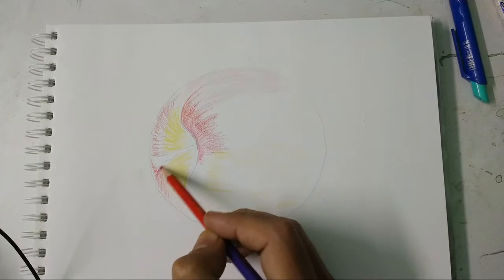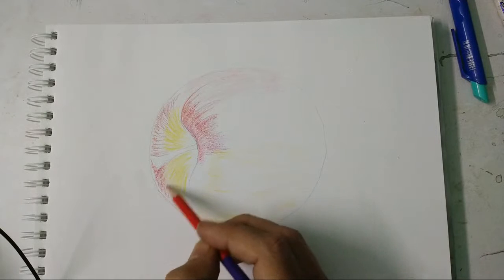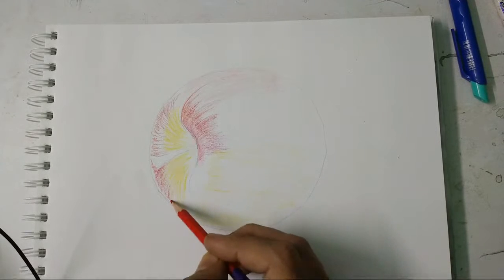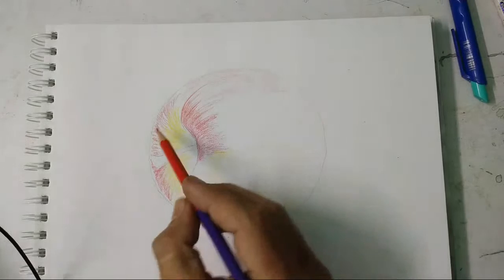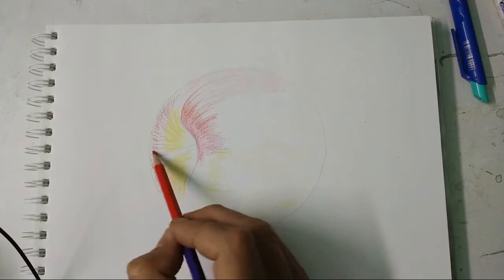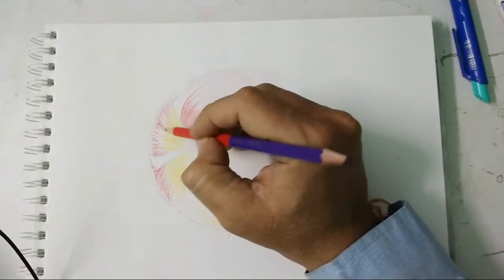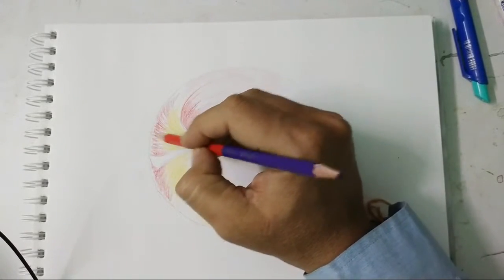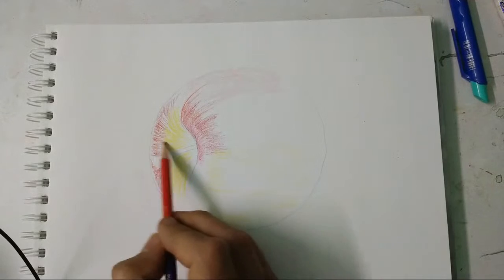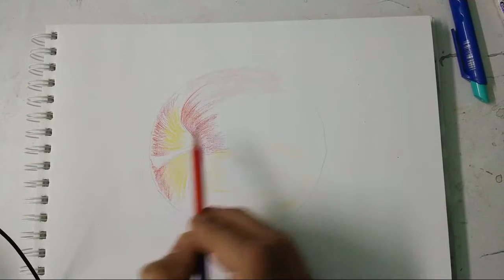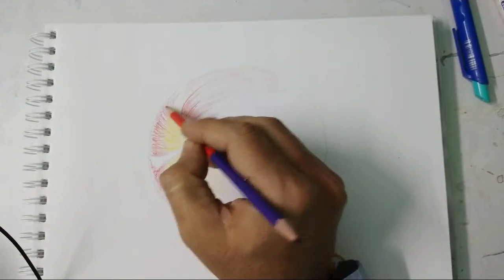And the outer edges will be done with a slight shade of white to give a shine in the drawing.